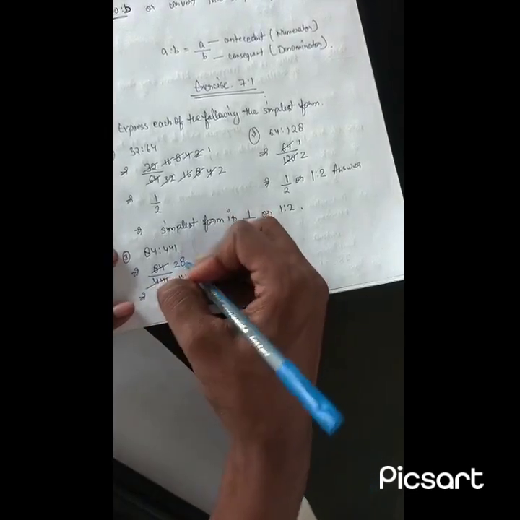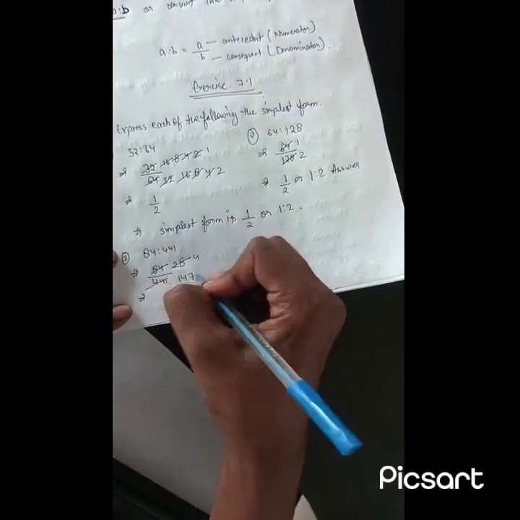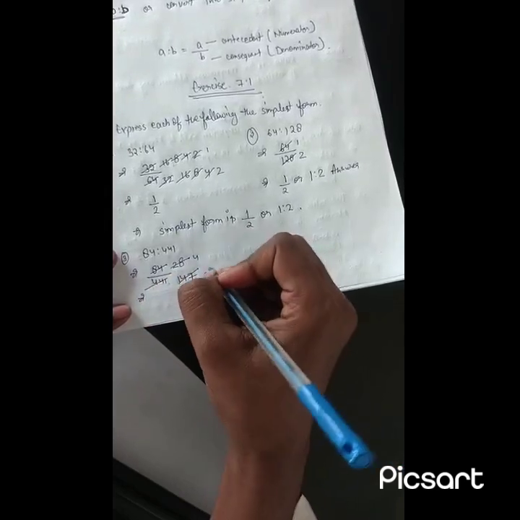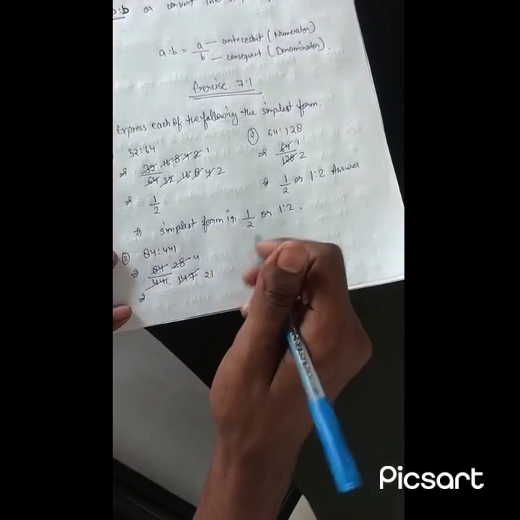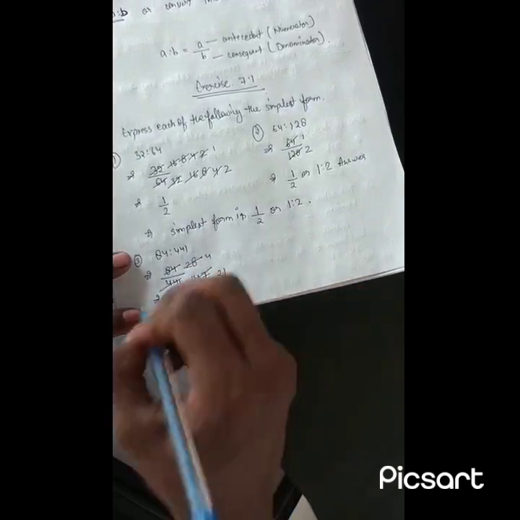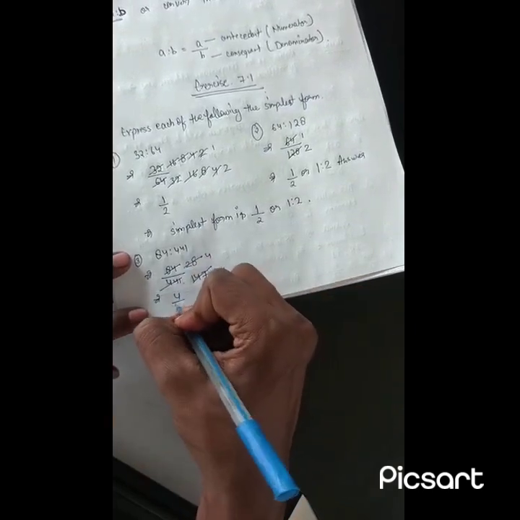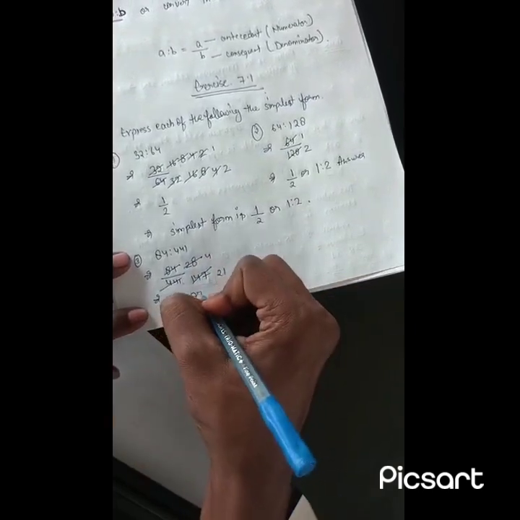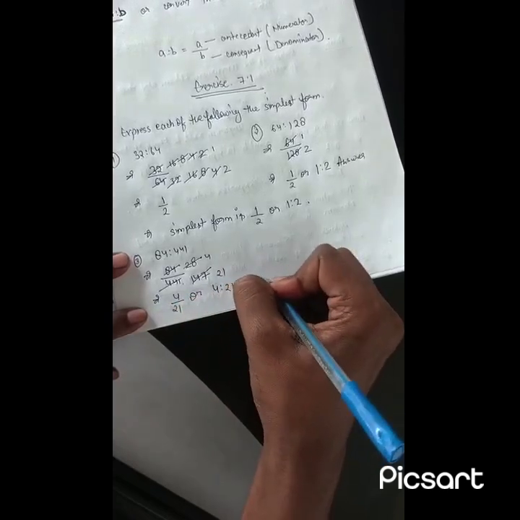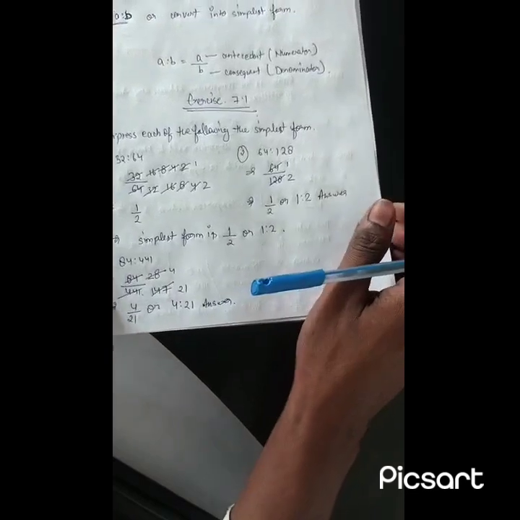Now if we divide it by 7, 7 4s are 28, 7 2s are 14, 7 1s are 7, that is 4 upon 21. Now this cannot be divided by any kind of number. So what will be the ratio? The ratio is 4 upon 21 in the simplest form, or 4 is to 21. And that's the answer.